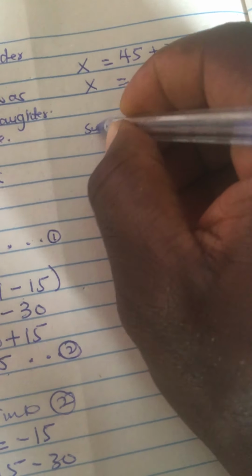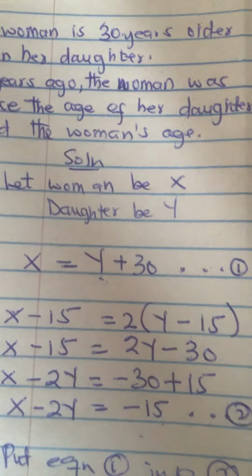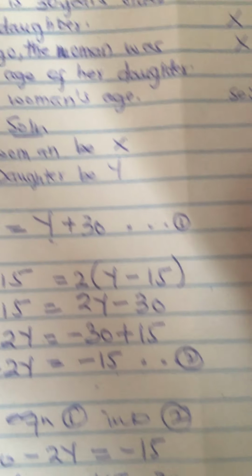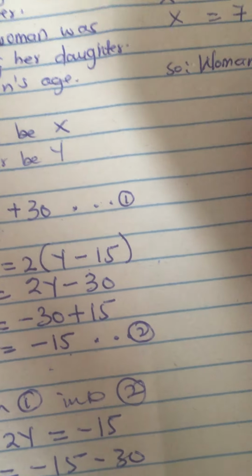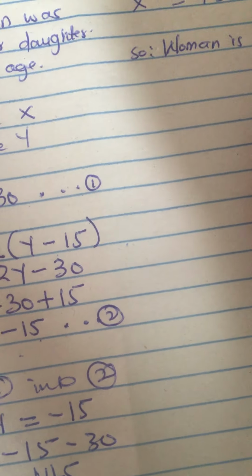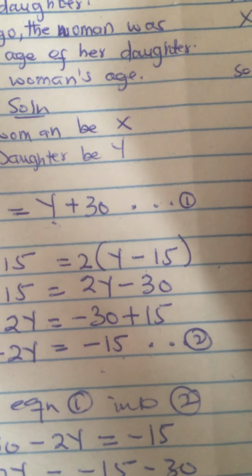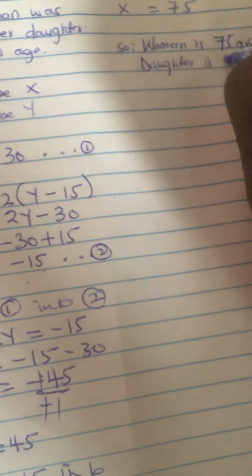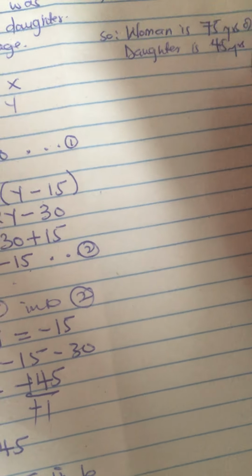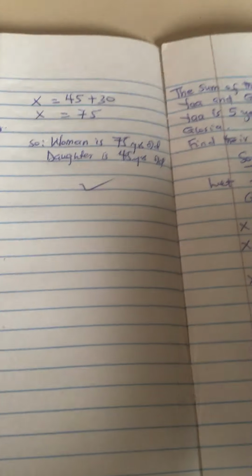So we represented the woman with x and then the daughter with y. So the woman is 75 years old. Then the daughter is what? The daughter is 45 years old. Correct for 3 points.